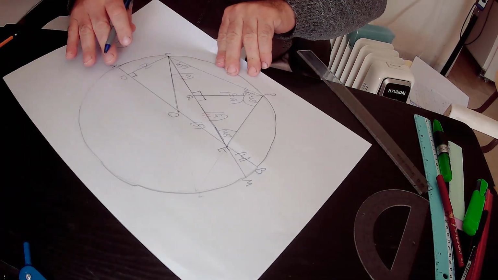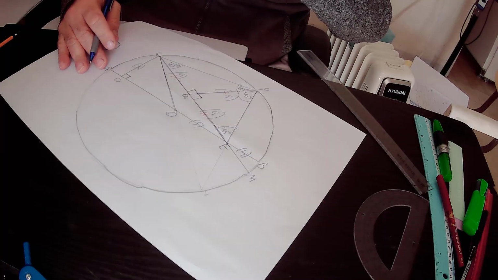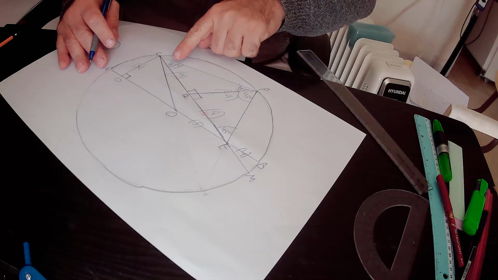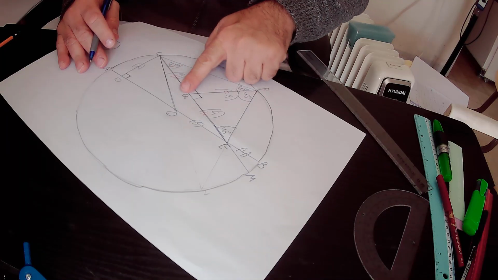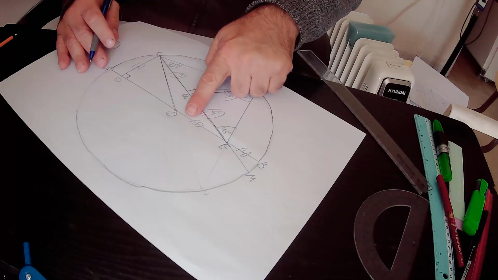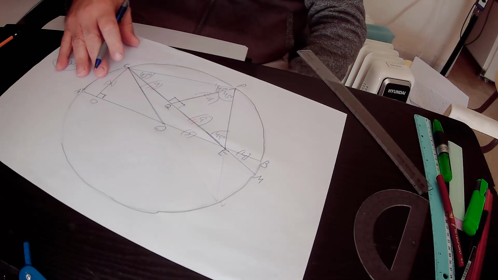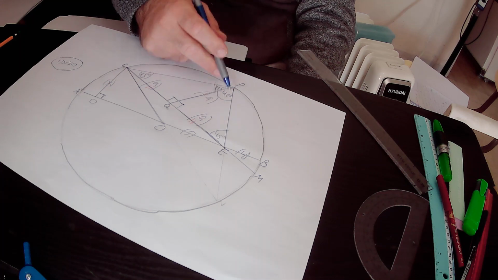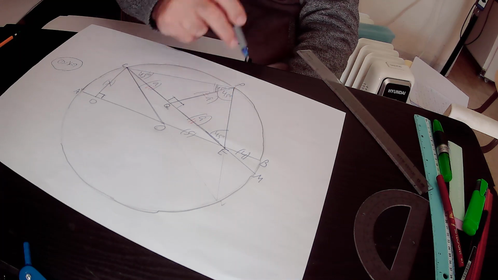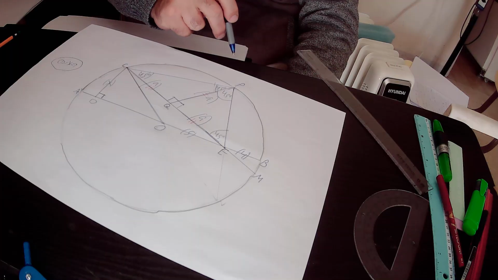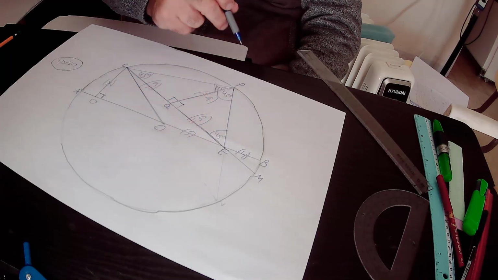Likewise, we will extend side CO by a straight line until it touches the circle. We'll extend side PE by a straight line until it touches the circle.